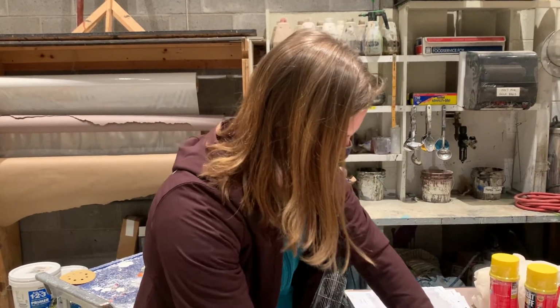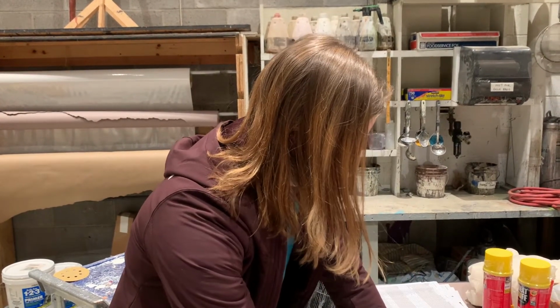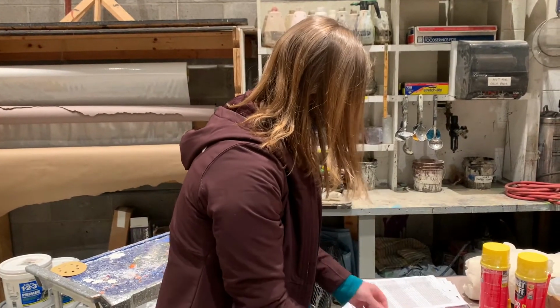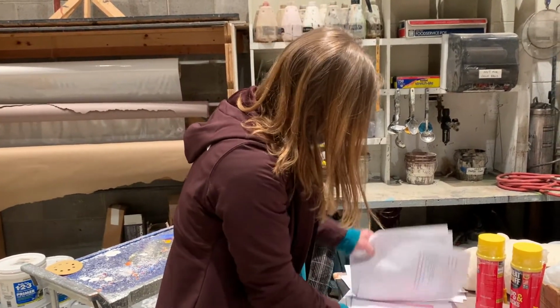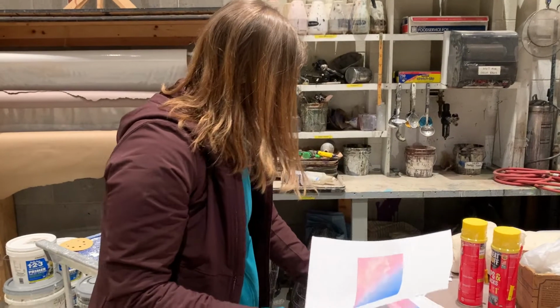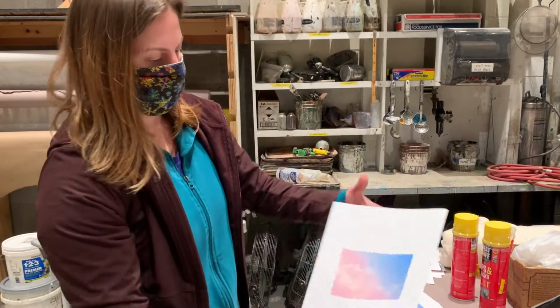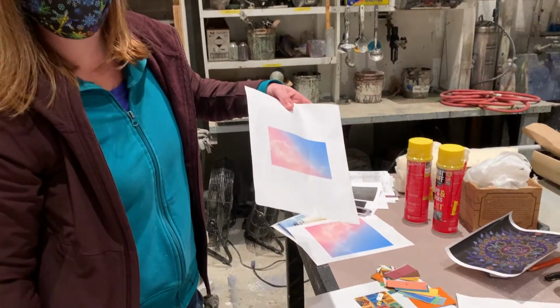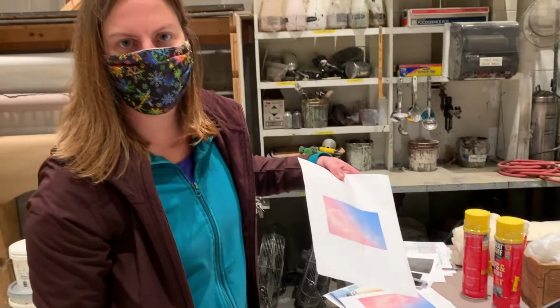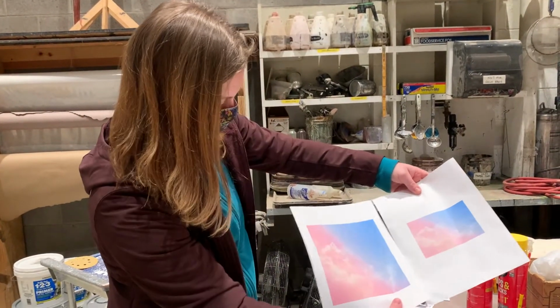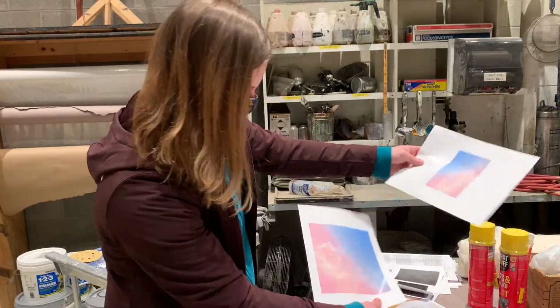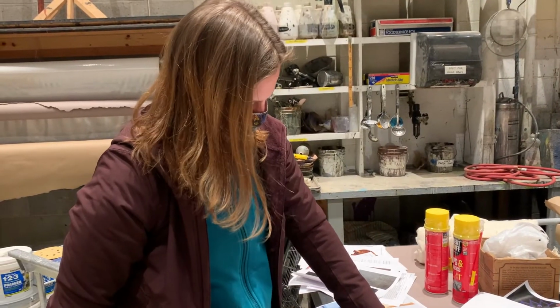Another thing I do is sometimes people give me a design that needs to be modified. For instance, this was an image. It's a rectangle, but we're actually painting it on a square, so I had to modify it into a square shape. I also go through and I'm picking colors.